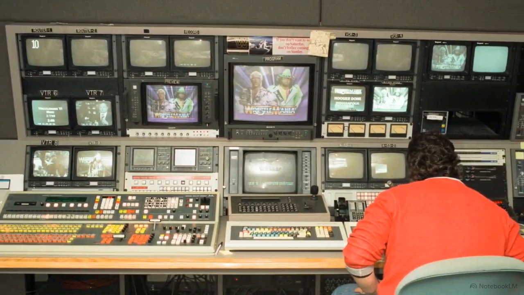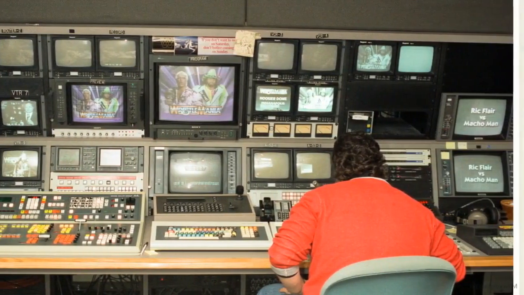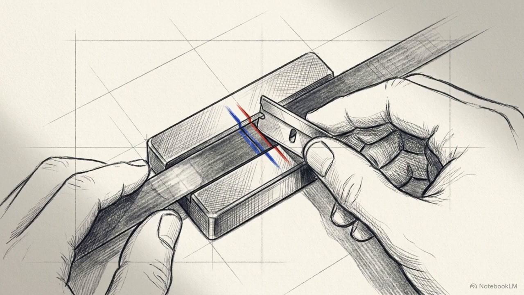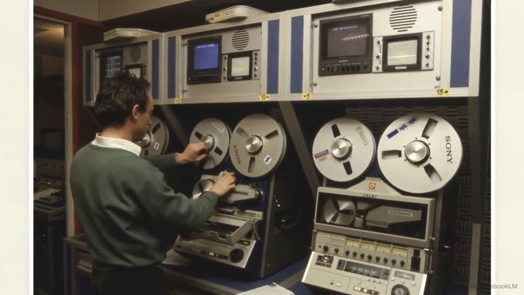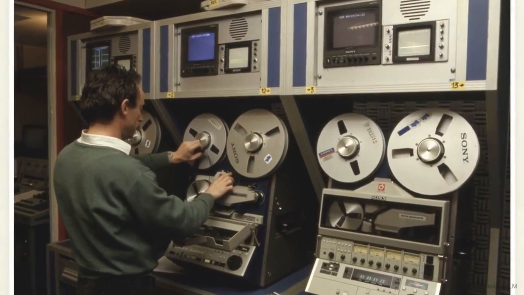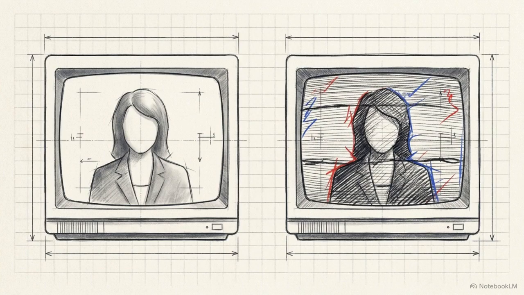Before computers, editing was a strictly physical process. You assembled cuts sequentially, slicing and taping one piece of magnetic tape directly to the next. Because of how these bulky reel-to-reel machines functioned, moving a single clip meant copying that tape. Every copy caused the image to permanently degrade, losing clarity with each pass.